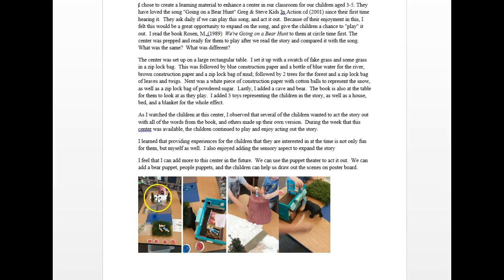And then there's a couple of trees and leaves and twigs, these little fake trees that you can buy at any craft store. And then a bag of powdered sugar for snow, and then a cave that she found from an old toy, and a toy bear. And so there are some kids here too, in a little house, and all of these are props that go into the story.